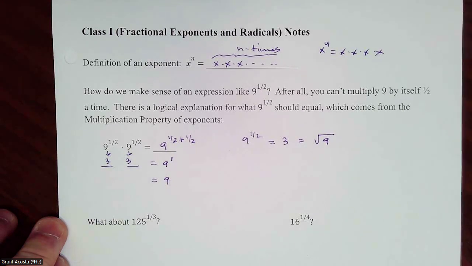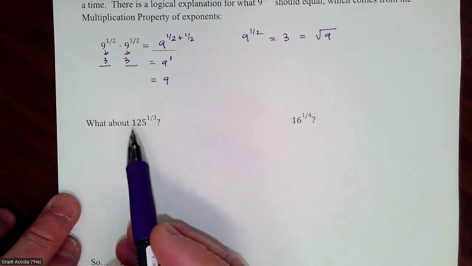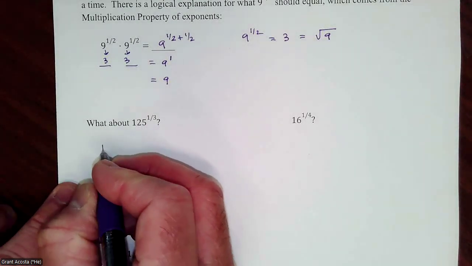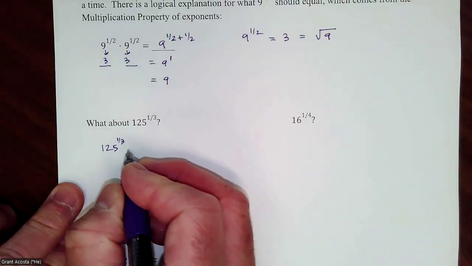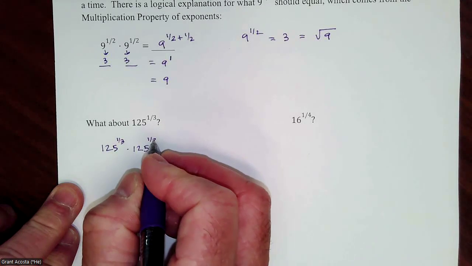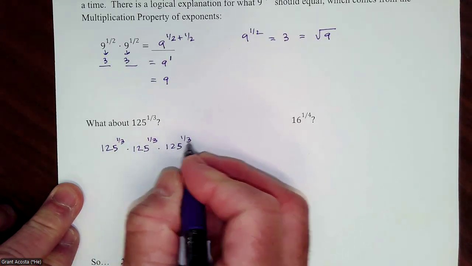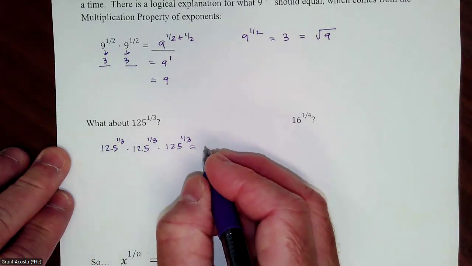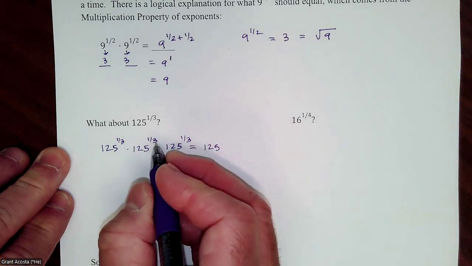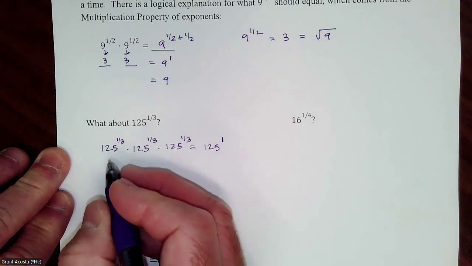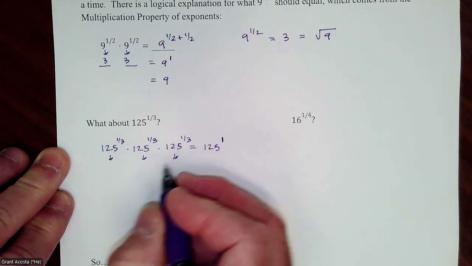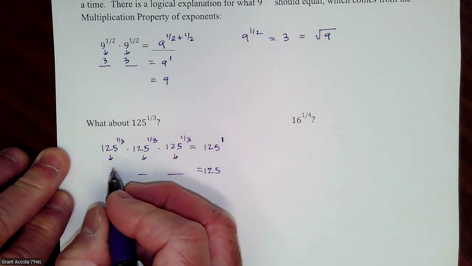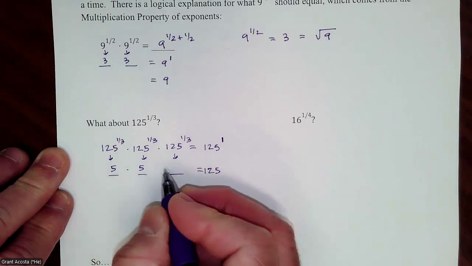Okay, what if I took something to the 1/3, like 125 to the 1/3? If I'm not sure what that is, I could think of it this way. If I multiply it by itself, not once, but 3 times, by the multiplication property of exponents, I would add these exponents, and 1/3 plus 1/3 plus 1/3 gives me 1. So 125 to the 1/3, whatever it is, if I multiply it by itself 3 times, I need to get 125. The only number that's going to work is 5.